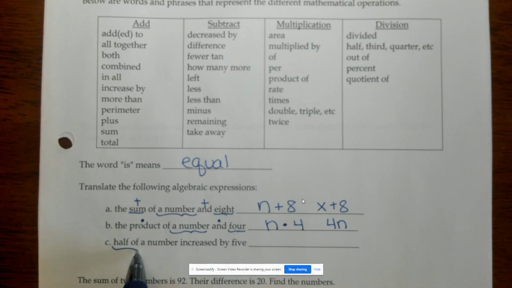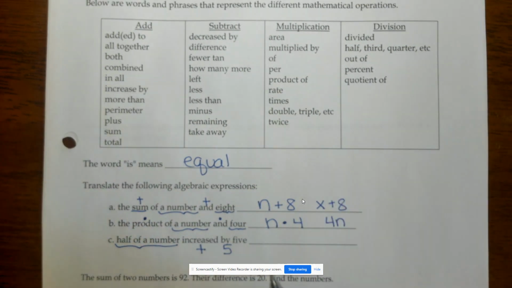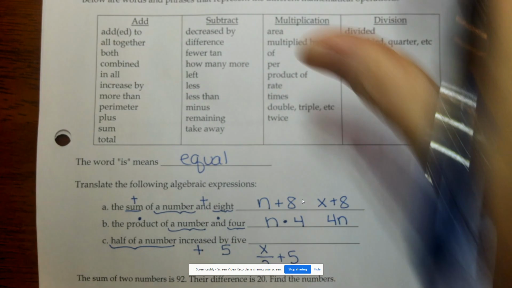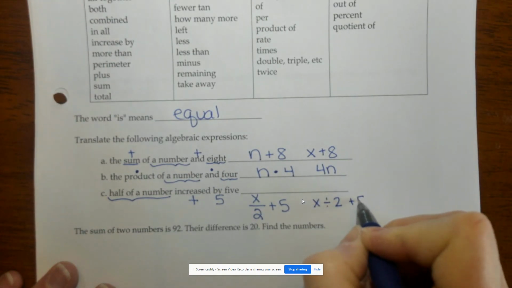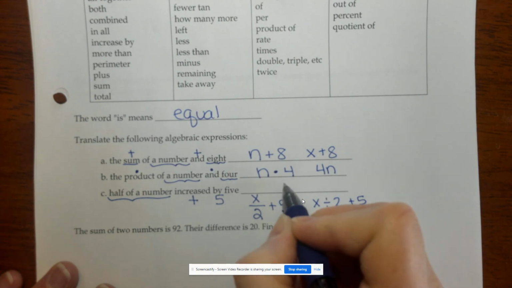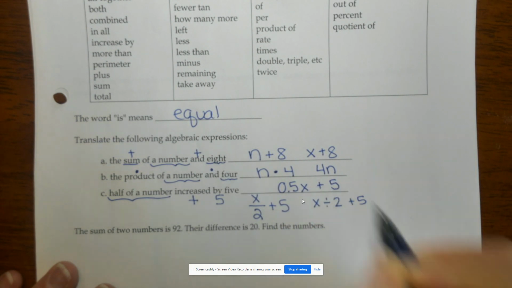Half of a number increased by 5. So increase would be plus, increased by 5. But how do we find half of a number? If we look back up, half was one of our words that told us it was going to be division. So we could do x divided by 2 plus 5, though you typically would not see that division symbol, right, because it's algebra. You can also do half as the decimal 0.5 times x, and then increased by 5.